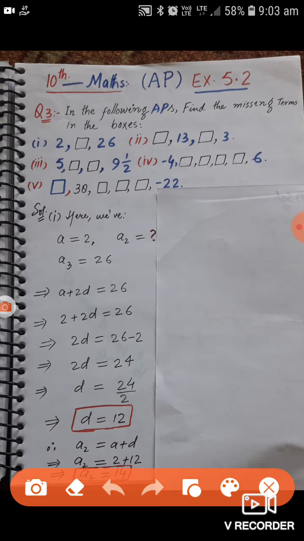Today we have to solve question number 3 of exercise 5.2. The question says that in the following APs, find the missing terms in the boxes. Now we have given APs, and the terms in the APs are missing. Some terms in these APs are missing. We have to find these missing terms in the boxes.